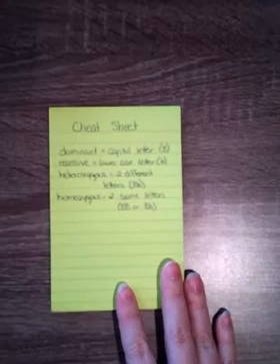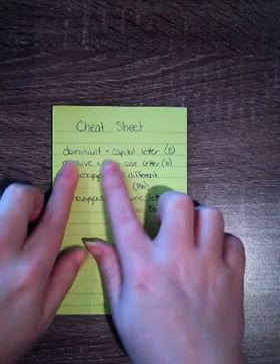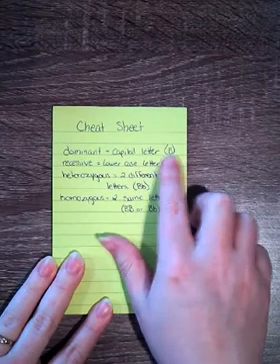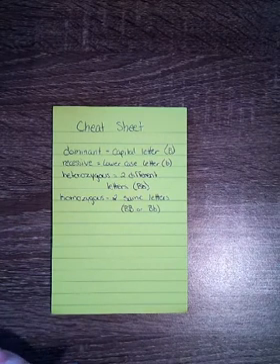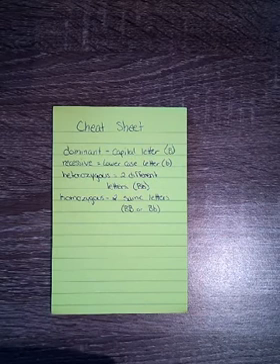Okay, so here's a quick little cheat sheet for when it comes to Punnett squares. The dominant will be a capital letter, such as a capital B. A recessive would be a lowercase letter, such as lowercase b. Heterozygous is two different letters, so big B, little b. And homozygous would be two of the same letters, big B, big B, or little b, little b.